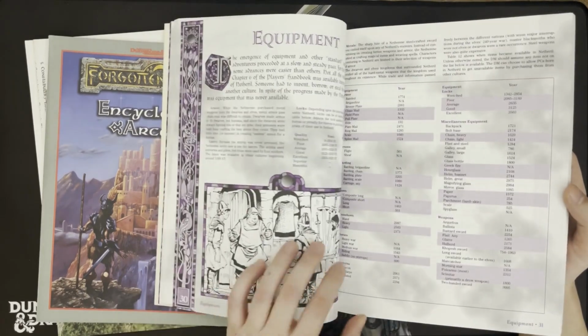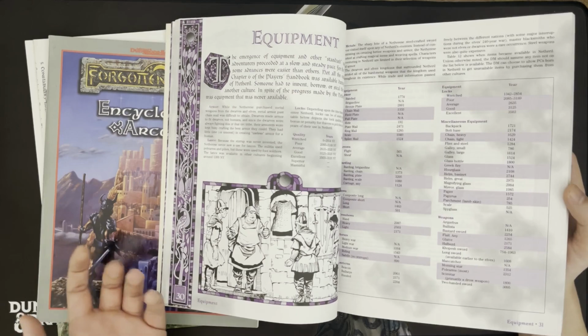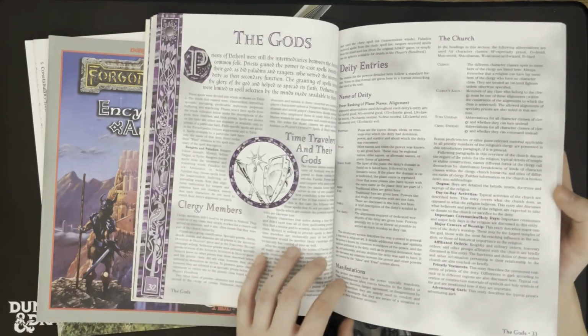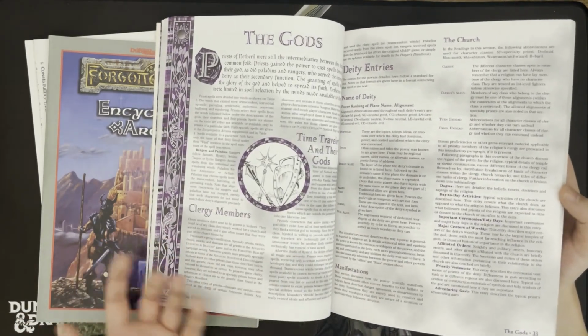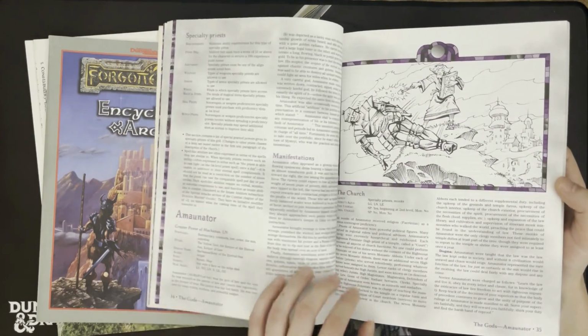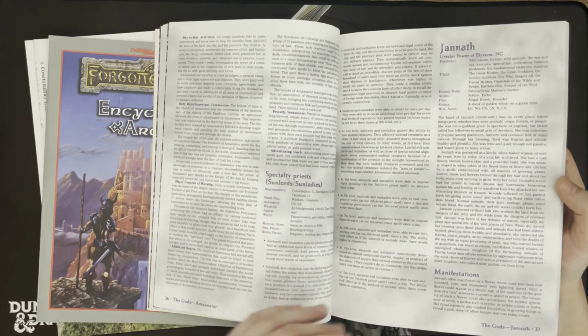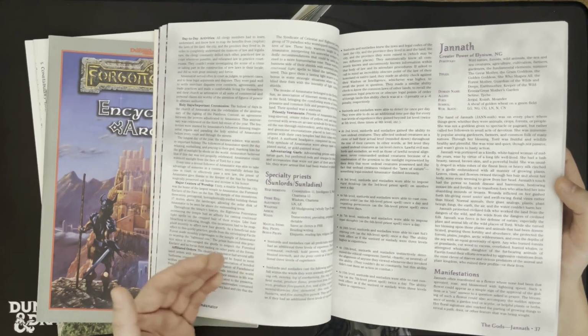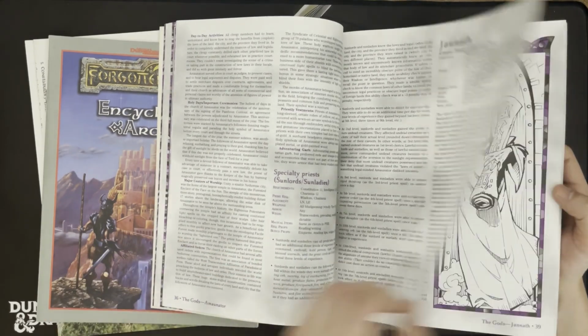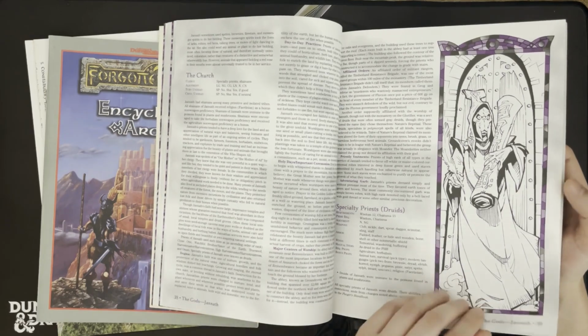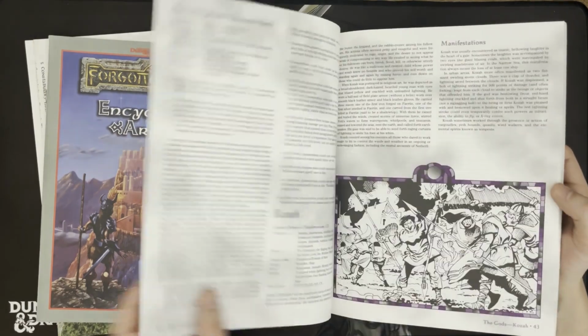Then it goes into the type of equipment that's appropriate for this time period. And then a section on these antiquated gods which were worshipped at the time. The first one is Amaunator, who is the sun god. Contained within these pages, we also have details on the specialty priests of that faith. Jenath was the god of nature, and his specialty priests were druids. Yurgo, the god of death.